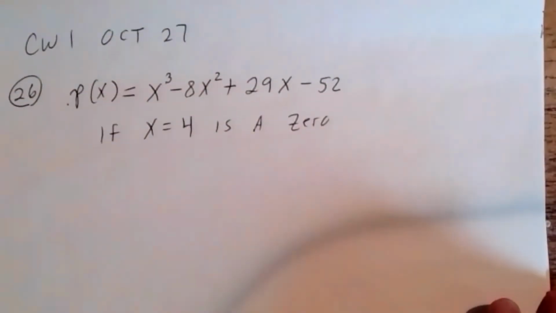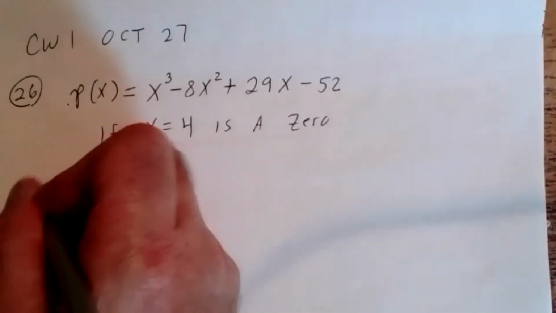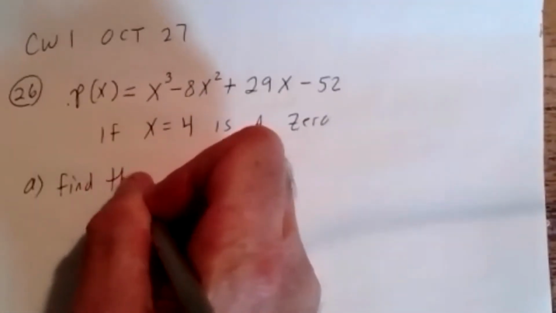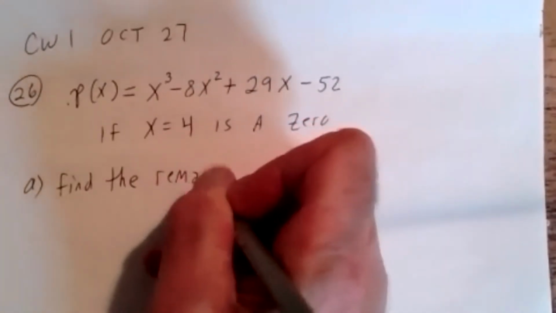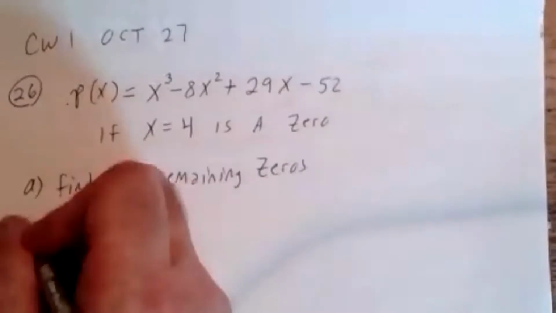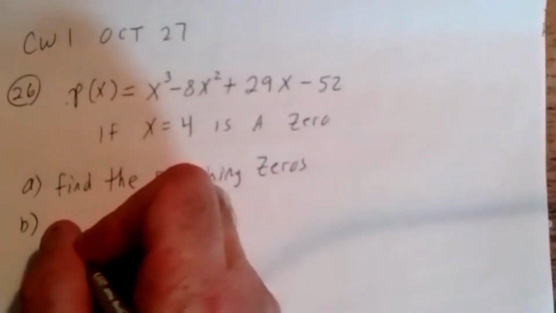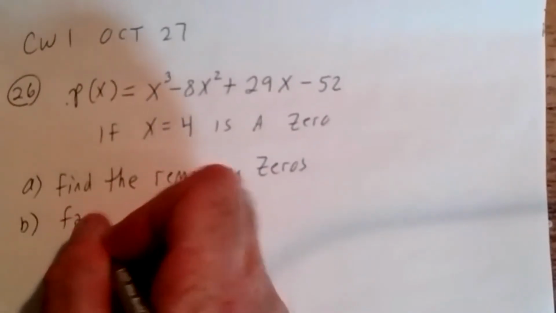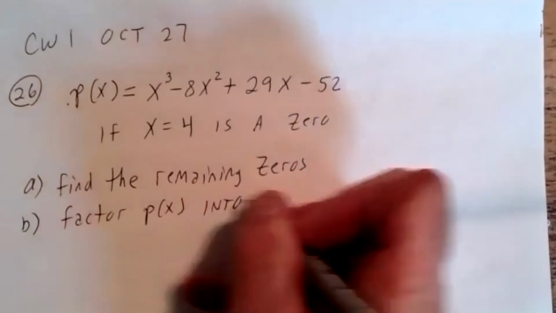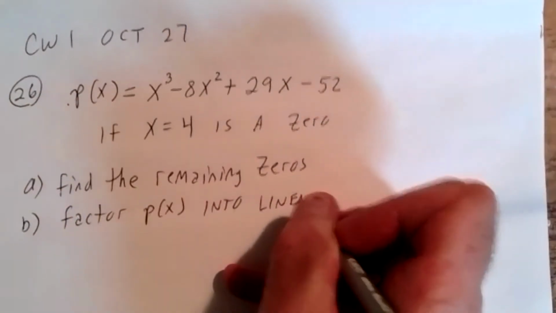If x equals 4 is a 0, I want you to find the remaining zeros. And then part B, I want you then to factor P of X into linear factors.